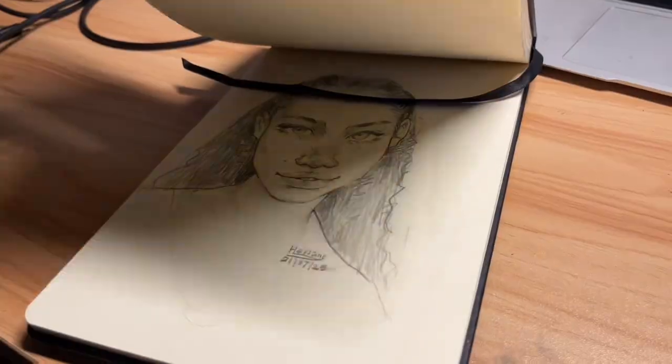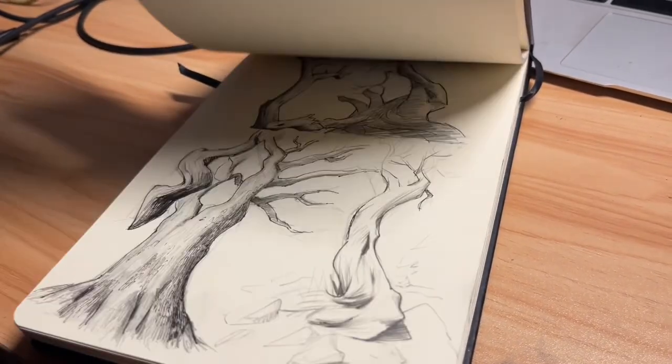Okay, now that we've got a reference photo, it's time to pick up a sketchbook and a pencil. Now the sketchbook that I'm using here is gonna be this Sakura. I don't know if I pronounced it right, but that's the sketchbook that I'm going to be using. Now I'm going to show you the pencils that I use later in the video.